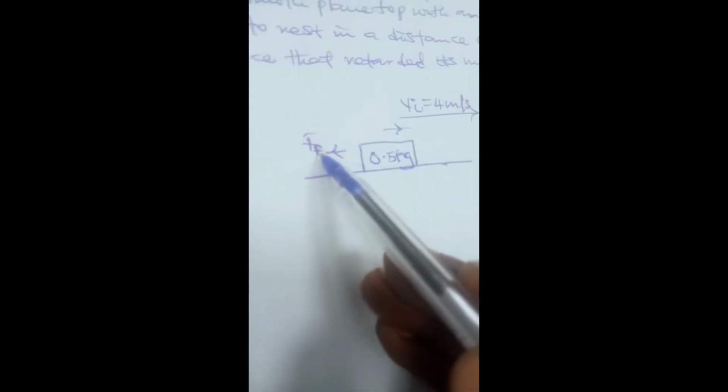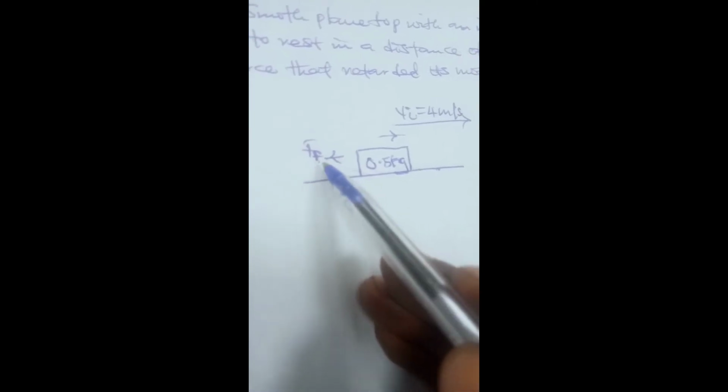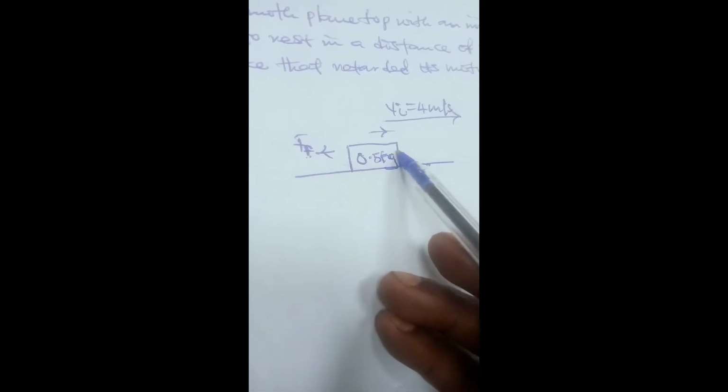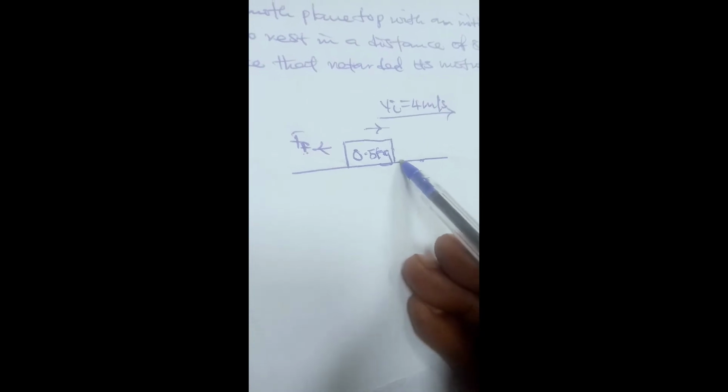Meaning there is a change in kinetic energy during the motion. What brought the object to rest is the frictional force that exists between the block and the surface.